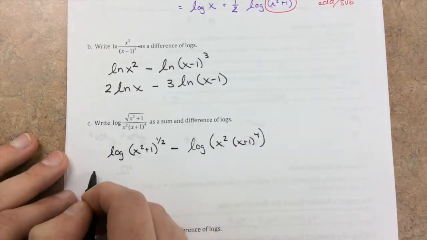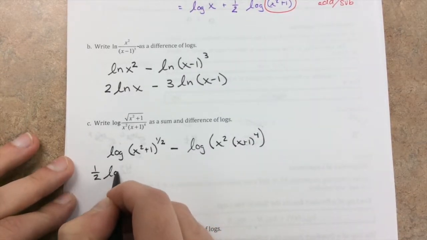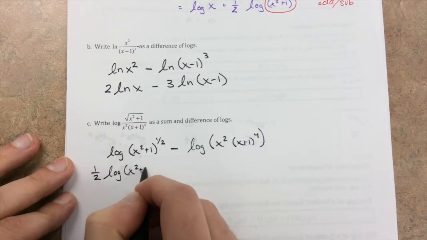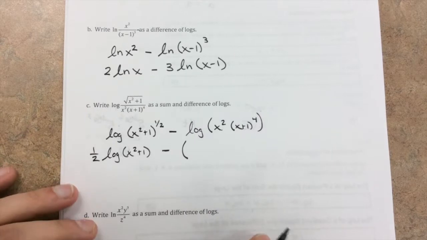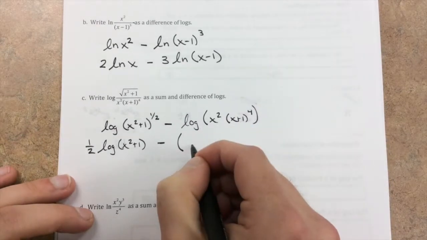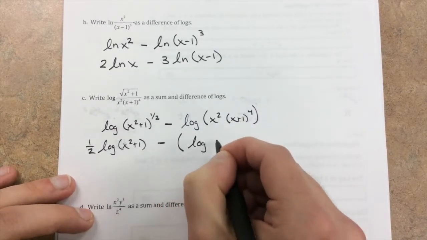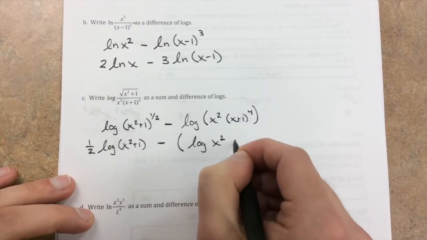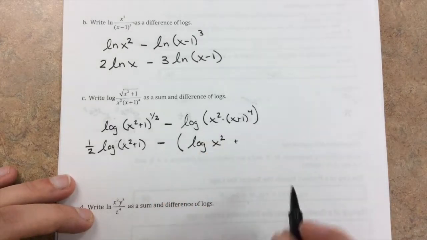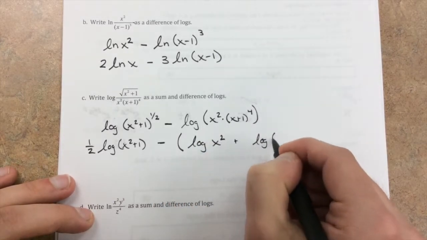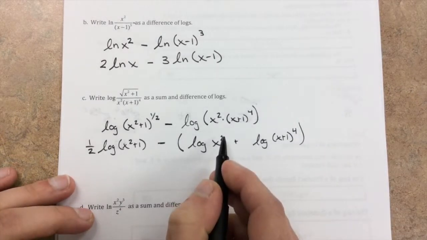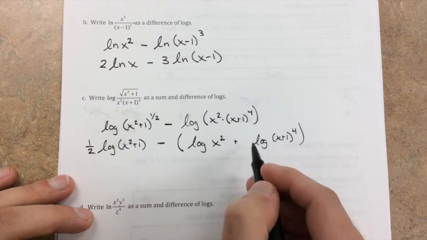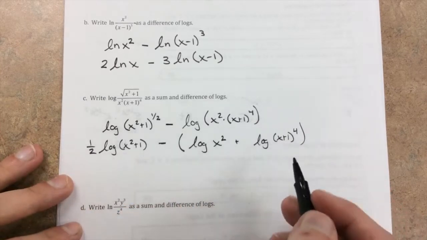Now this, we can have 1/2 log of x squared plus 1, and this is minus, okay, and I'm going to put parentheses here because I want to distribute that negative. This is log of x squared plus, because these are multiplication, log of x plus 1 to the 4th. Now the last step, I can slide this exponent in front, slide this exponent in front, and I'm going to distribute this negative.